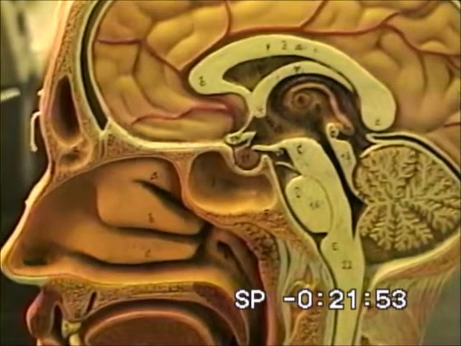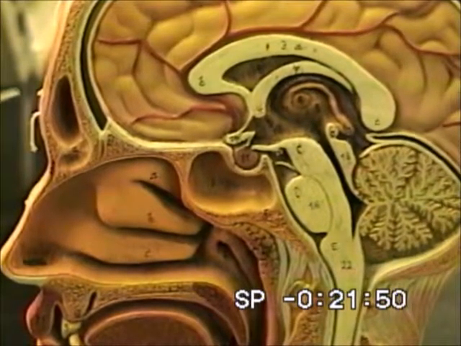The ventral median fissure we can't show on here, nor the pyramids. We'll have to use the whole brain for that.